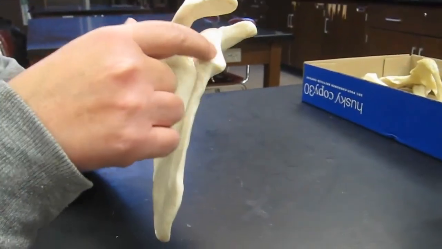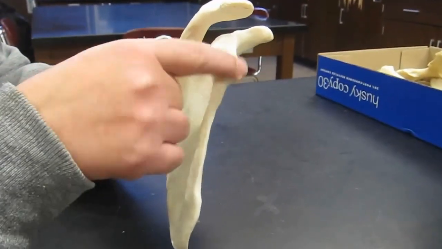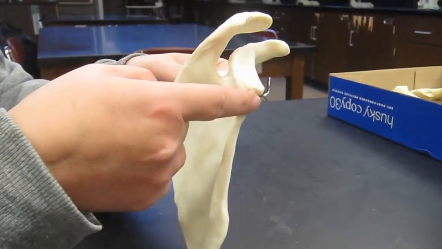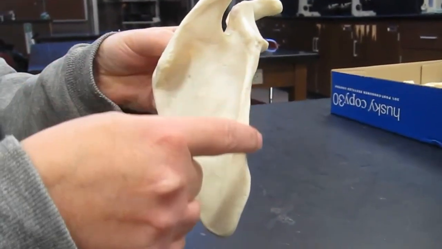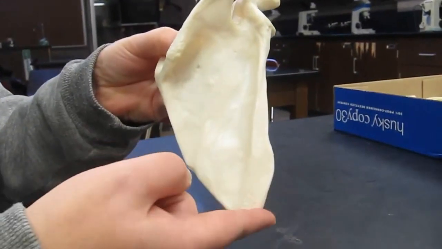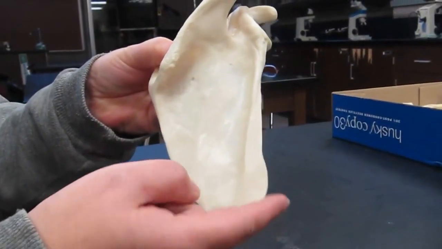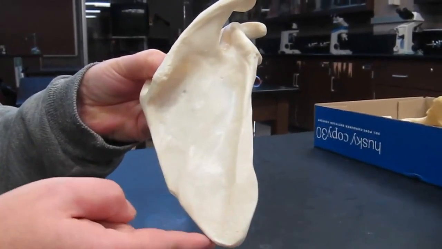So coming from this surface, which is the glenoid cavity, we have our first corner, and that is the lateral angle. And as we go past the lateral angle, we have the lateral border. Okay, then we come to the inferior tip of the bone, the inferior angle.